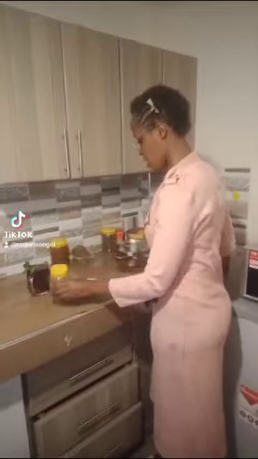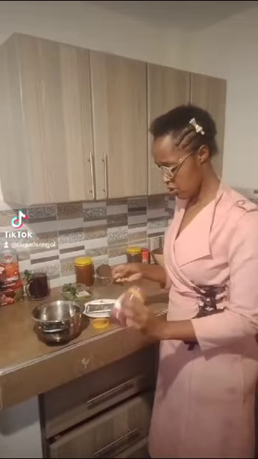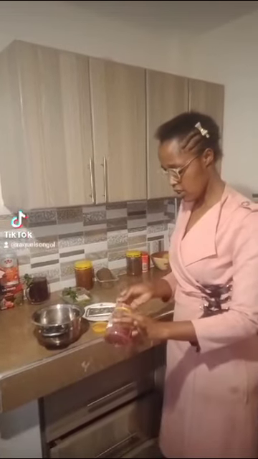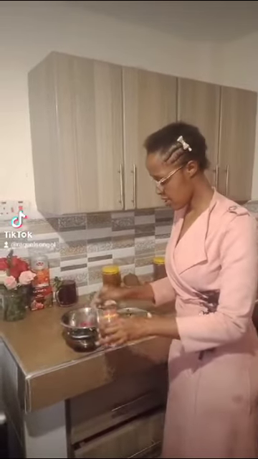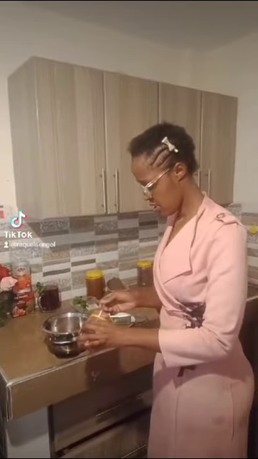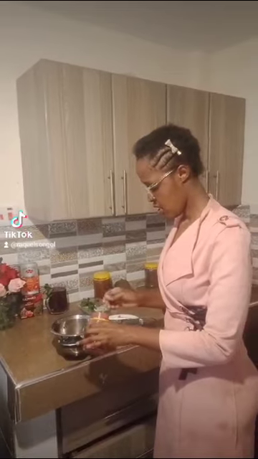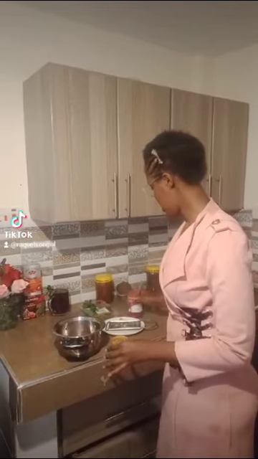So quickly, I'm going to show you how to prepare the tea. For 1 liter, you take 1 teaspoon of hibiscus.